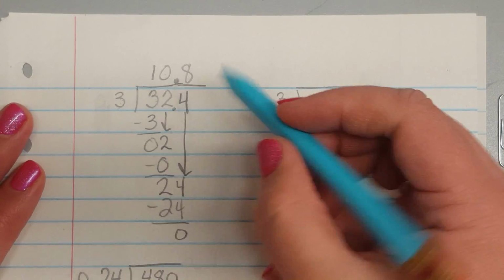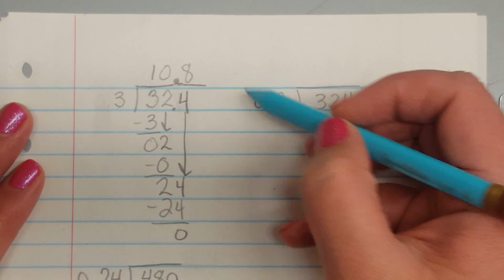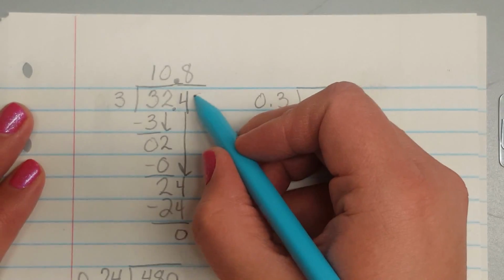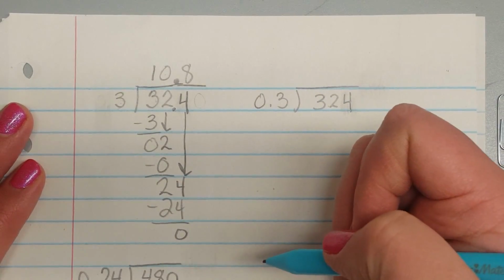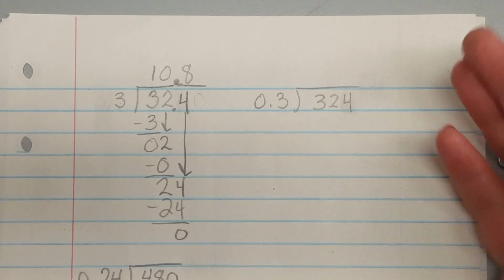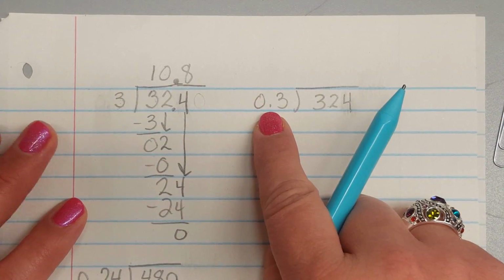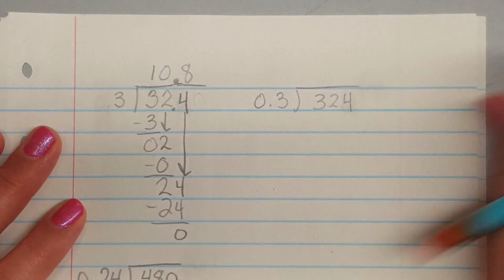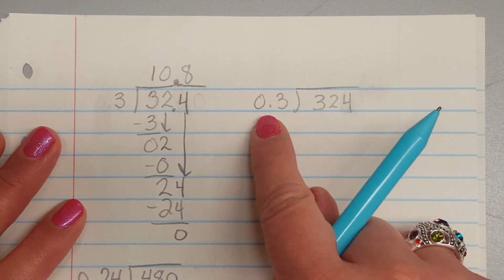And if I ever get a number down here, we would not write a remainder. We would add a 0, bring it down, and keep going. But since I did get a 0, we're done there. Now, what do we do if there is a decimal in our divisor? So let's look at this problem. We're doing the same numbers we did over here, but this time there is a decimal.